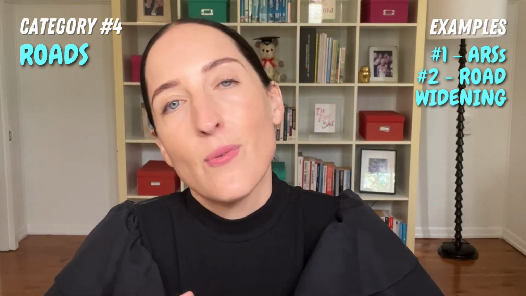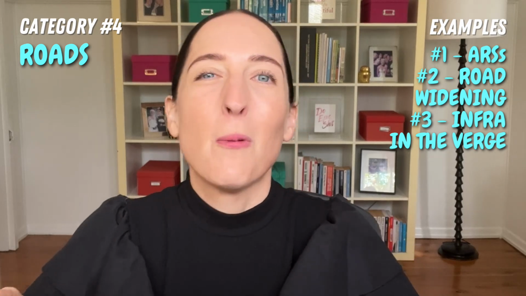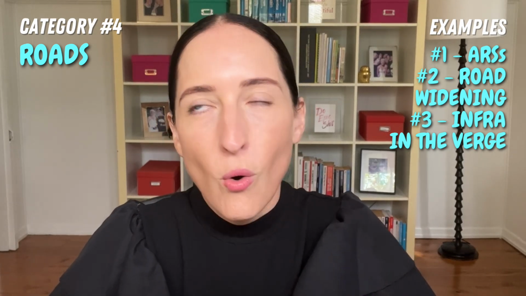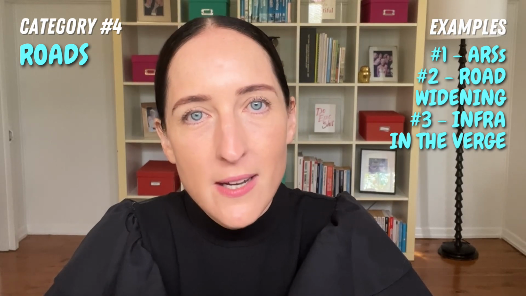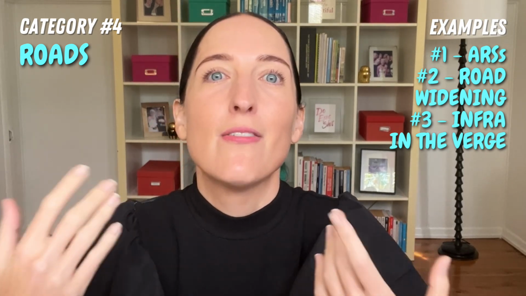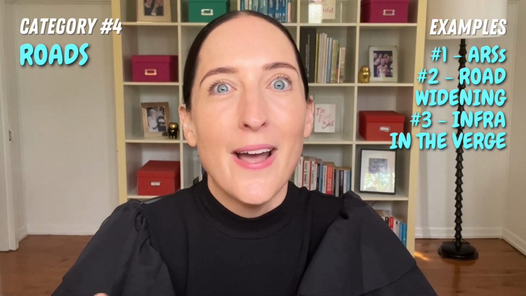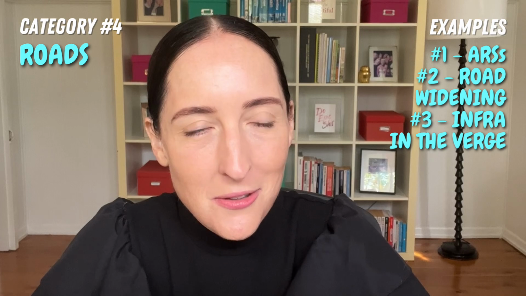And then lastly, under the road heading, the example I've got here is infrastructure in the verge. So do you look at the front of the property and is there like a water meter or some sort of service pit, something in there which your driveway is potentially going to clash with, which is going to therefore in turn impact on where you can put your driveways or the amount of money you've got to pay to try and move services and all of that sort of stuff?